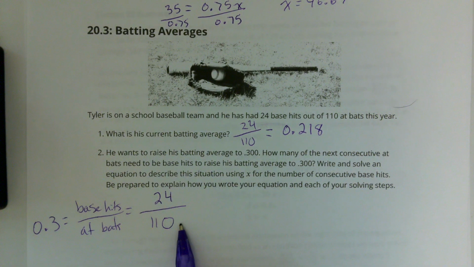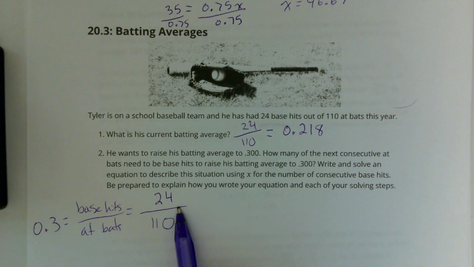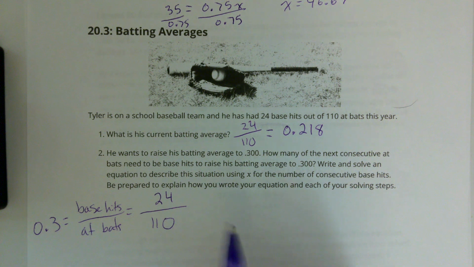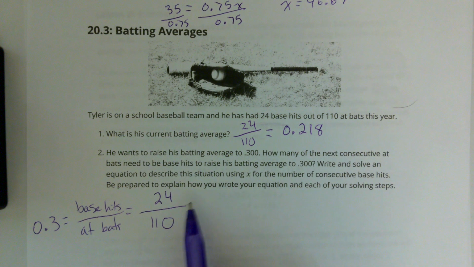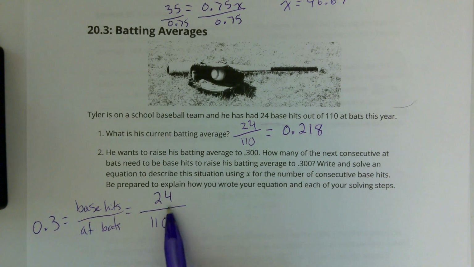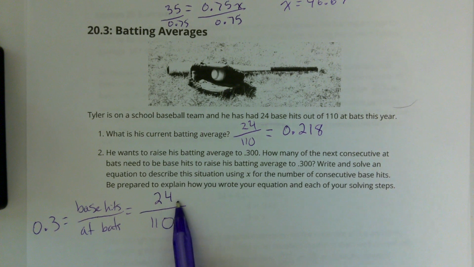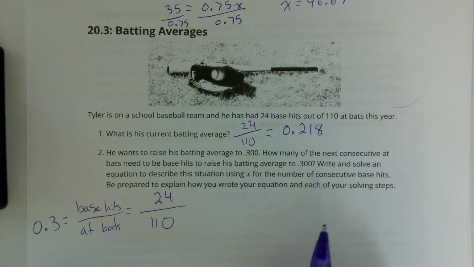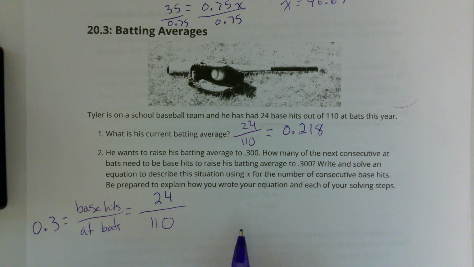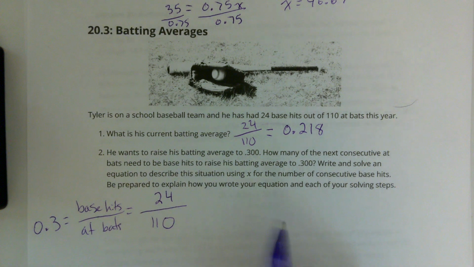But this doesn't equal 0.3. We want to see how many consecutive at-bats, how many more at-bats need to be base hits moving forward. So we've already had these 110 at-bats and we got 24 base hits from that. And we're trying to see how many more base hits we need moving forward in a row to get that batting average up to 0.3.